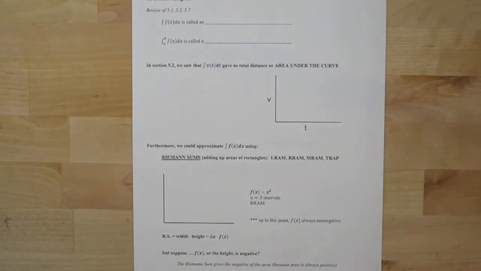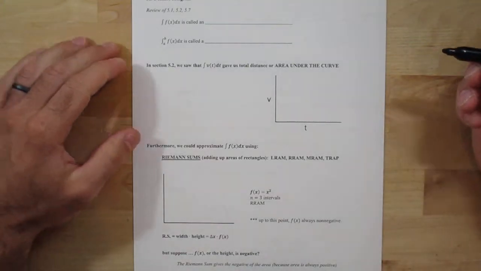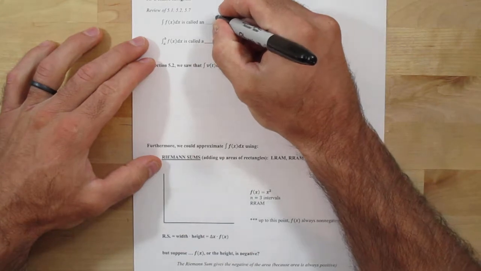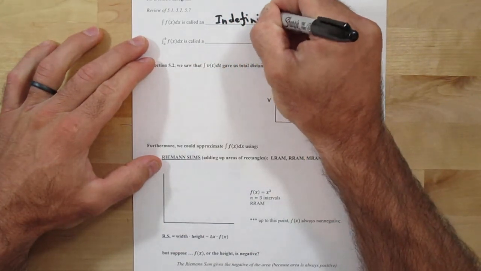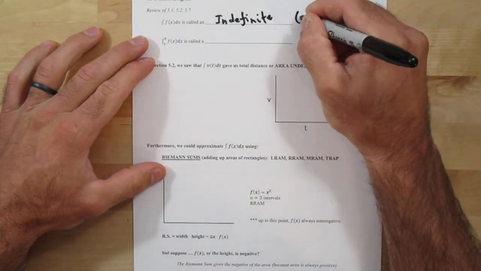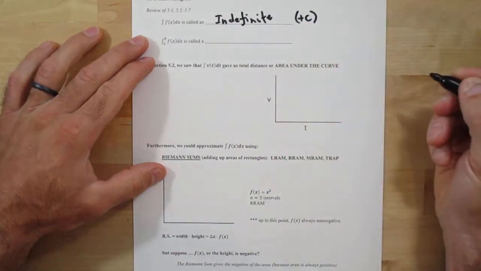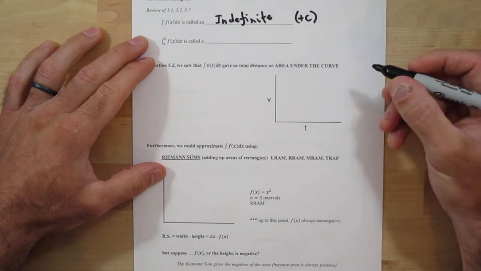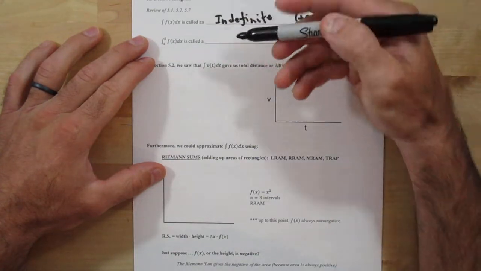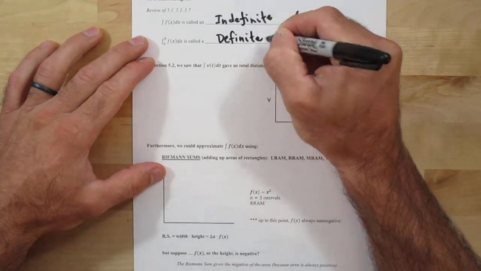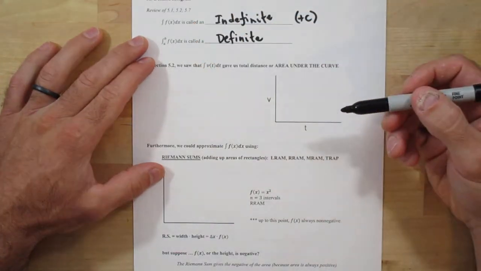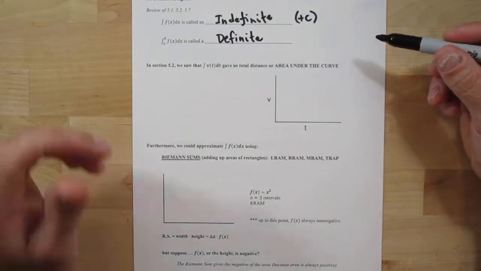A little bit of review from 5.1, 5.2, and 5.7. The first integral is called an indefinite integral. Recall that with indefinite integrals, after you find the antiderivative, you add C onto the end. But a definite integral, the second example, we don't do that, right? It's got limits from a to b. We're going to talk a little bit about that today.